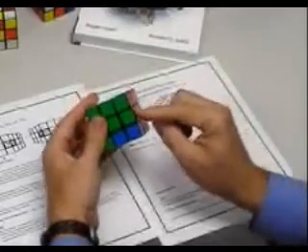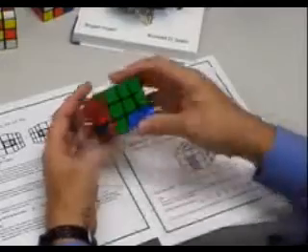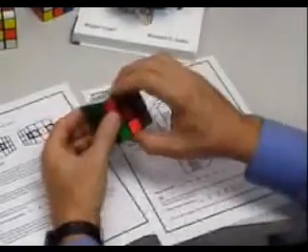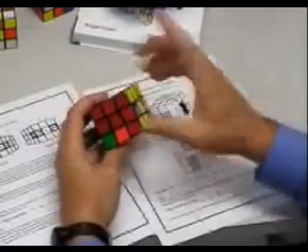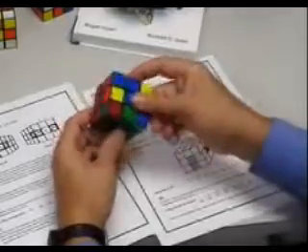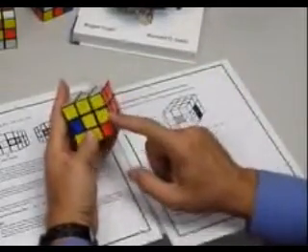And now the green and red cube is where it should be, properly positioned and oriented, and we haven't disturbed the one we did before, the orange and green one. Alright, let's go to the next one. The next one should be red and yellow. So I'm looking for the red and yellow cube. Oh, the red and yellow cube is right here.